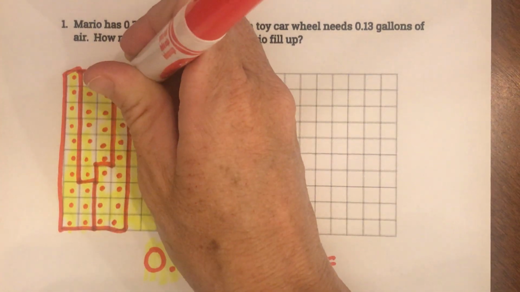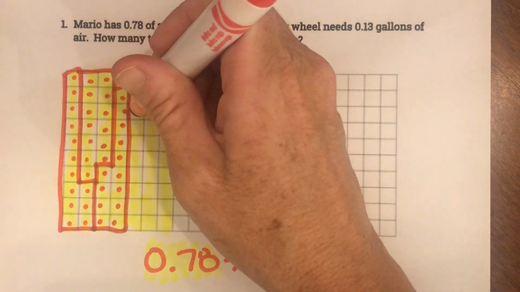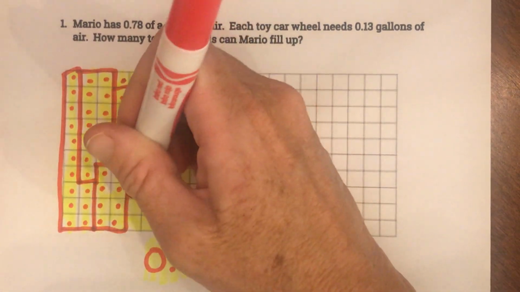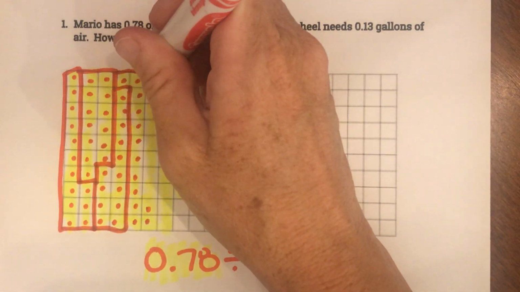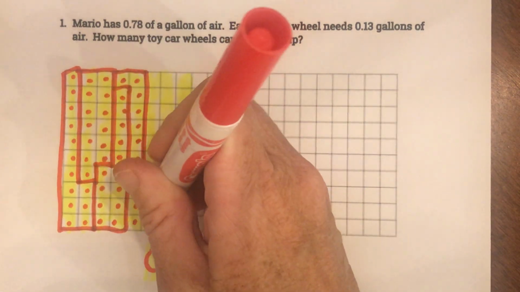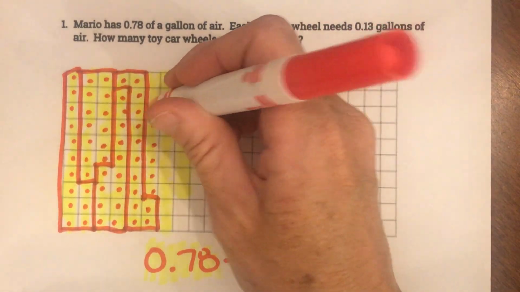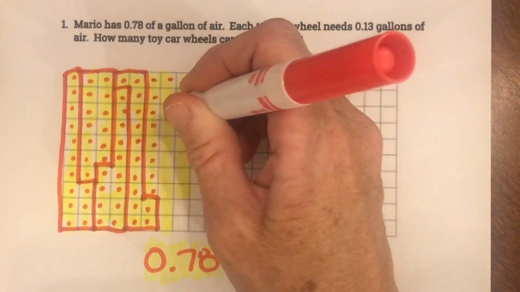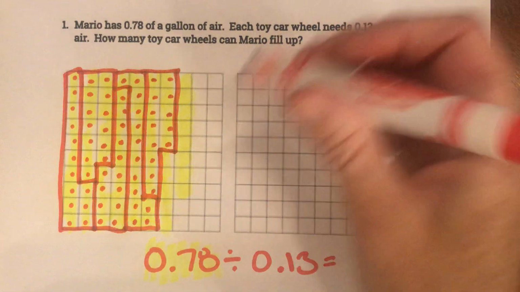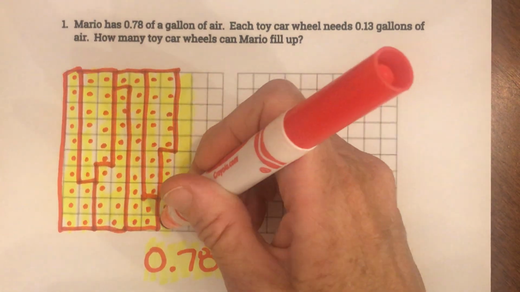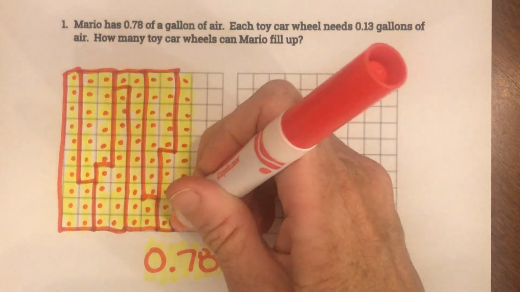Okay. So how many do we have so far? 1, 2, 3. Okay, keep going. 1 through 13. So 13 hundredths. I'm going to keep going. 1 through 13. So 13 hundredths there. 1 through 13.